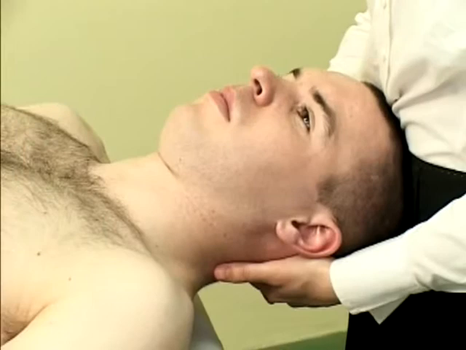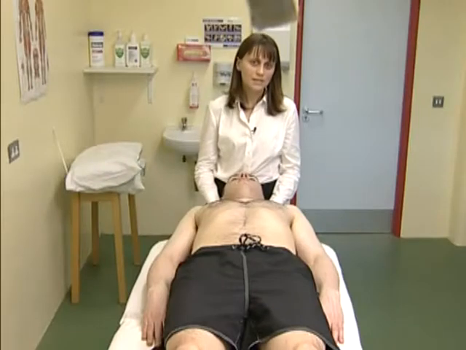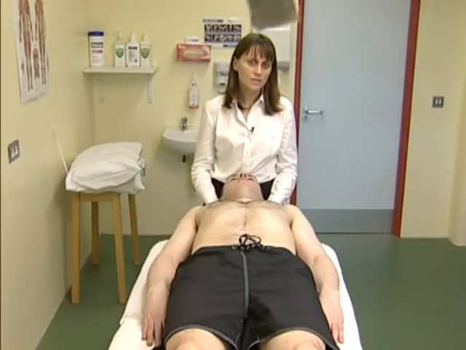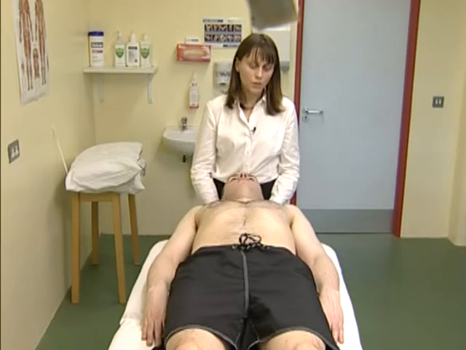Prior to performing this technique, you'll have asked the patient to warn you of any symptom reproduction. In the presence of hypomobility, the therapist could appreciate less movement occurring at the involved segmental level. In a similar position, you can also assess cervical flexion.